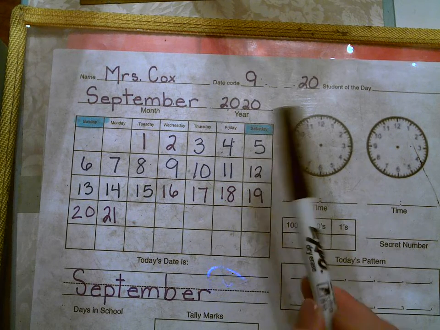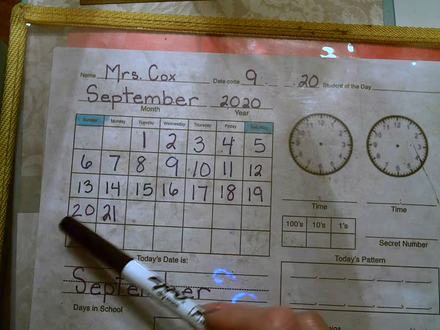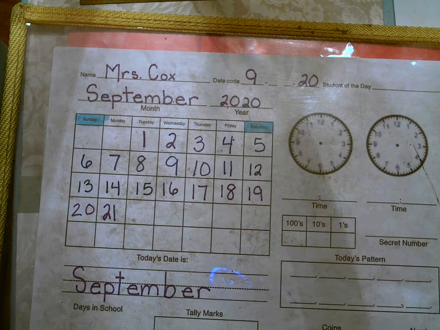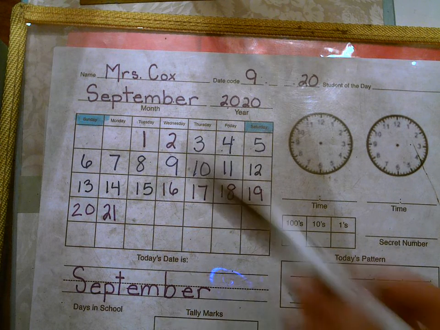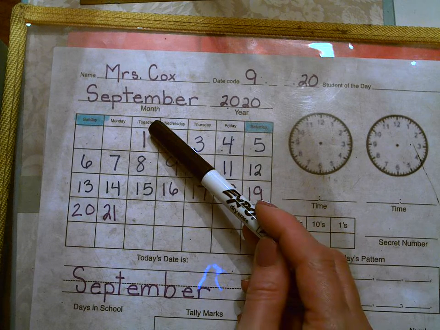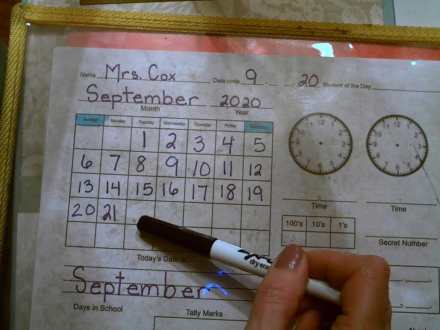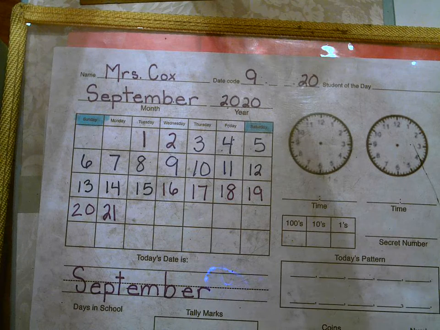And we know that Saturday and Sunday, the 19th and the 20th, were weekend days. And today is the beginning of our week. Tomorrow will be Tuesday, September 22nd, 2020. So what is the code for our day today?